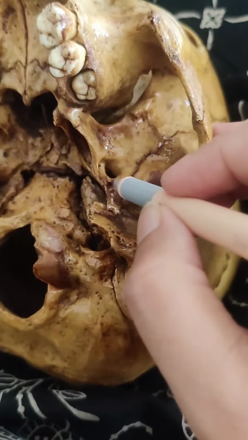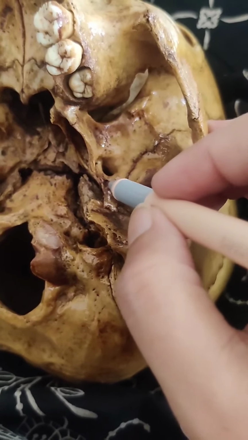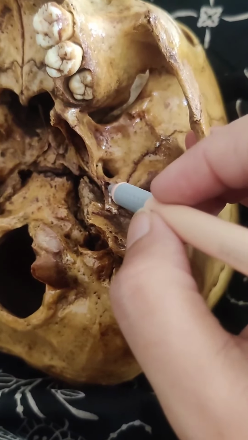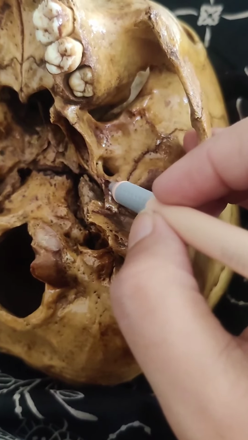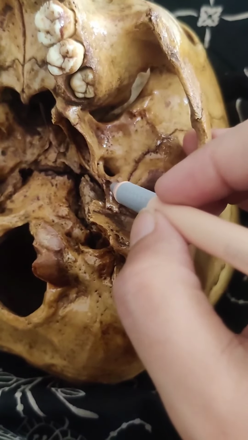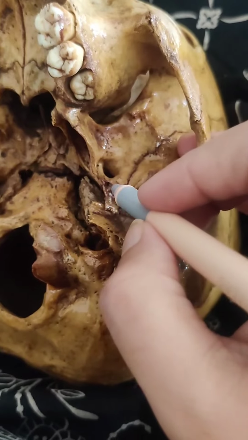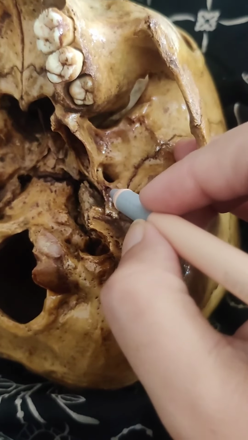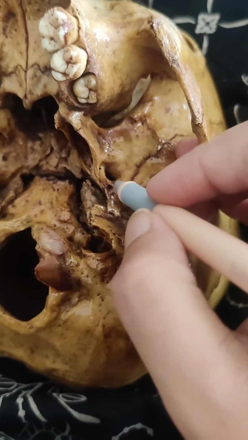The structures passing through the foramen spinosum are the middle meningeal artery, meningeal branch of the mandibular nerve, and posterior division of the middle meningeal vein.